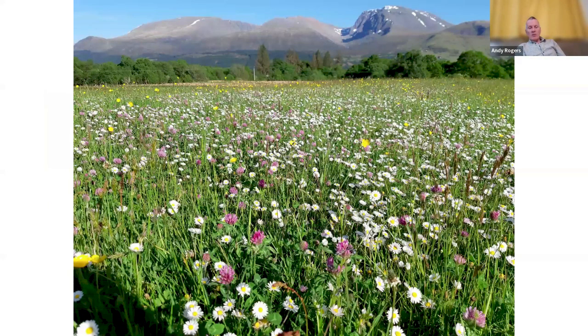That is one of our fields looking towards the Ben. It's quite a good wildflower meadow, and that's one of the fields that we cut silage for.